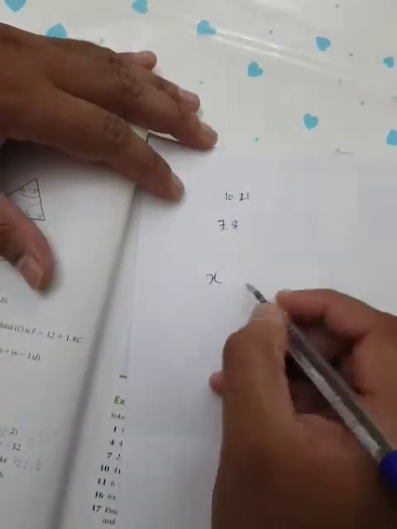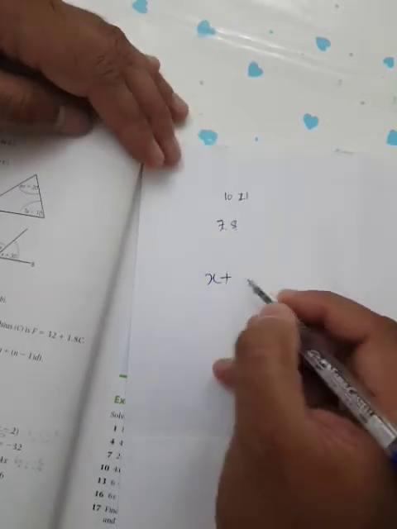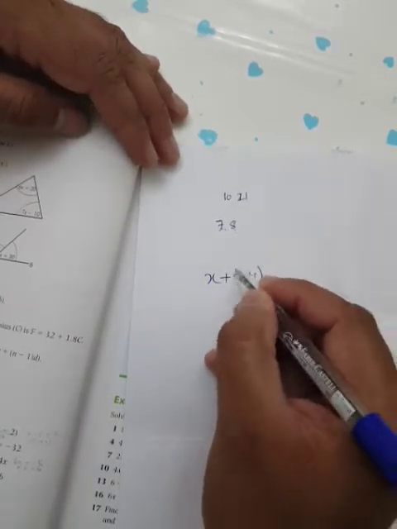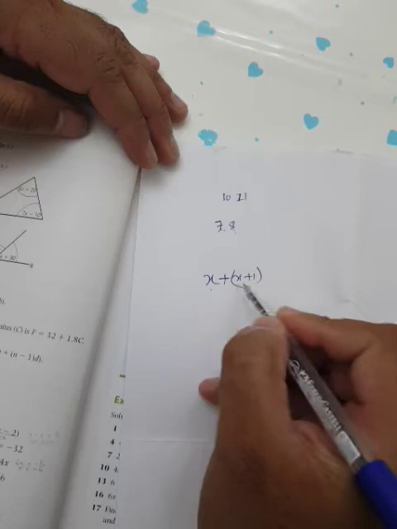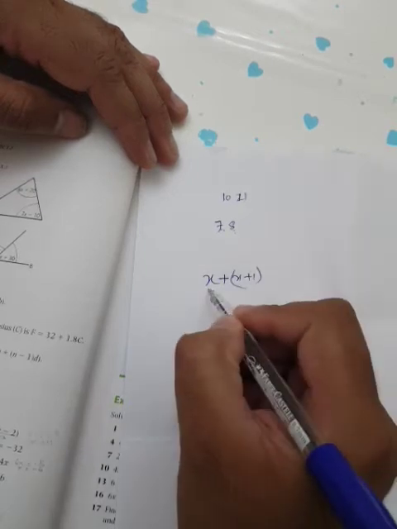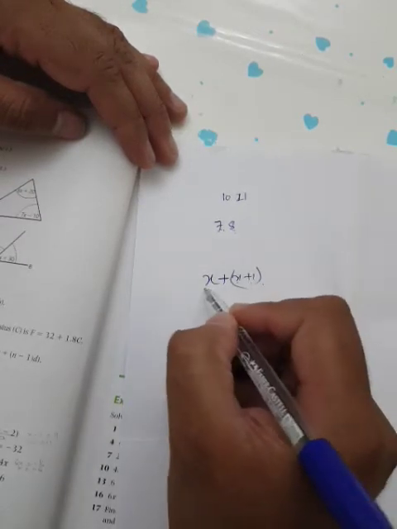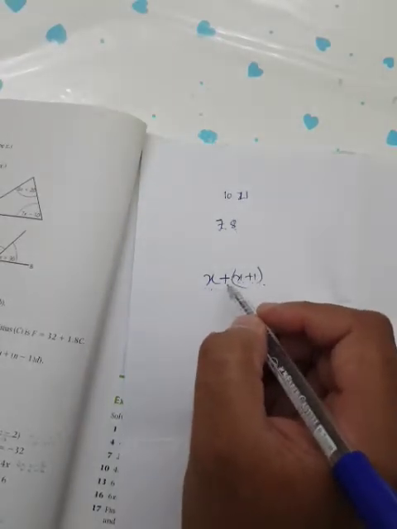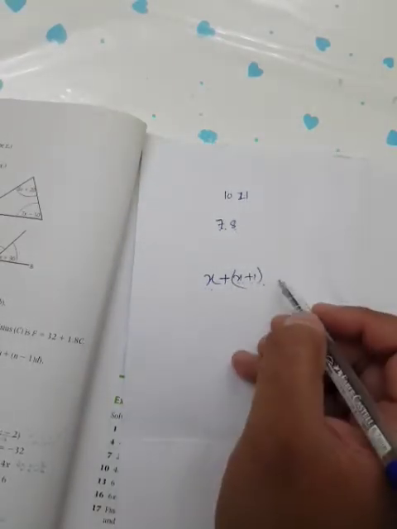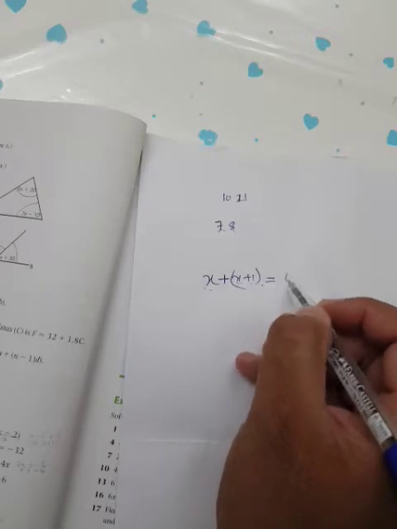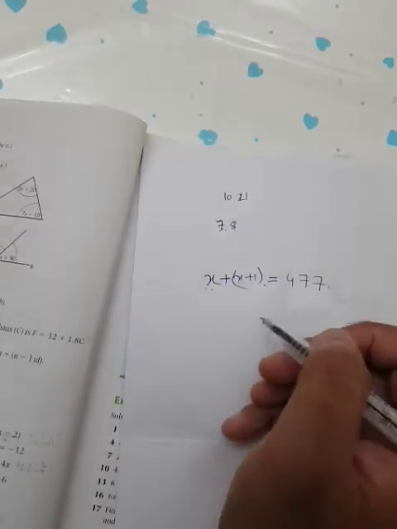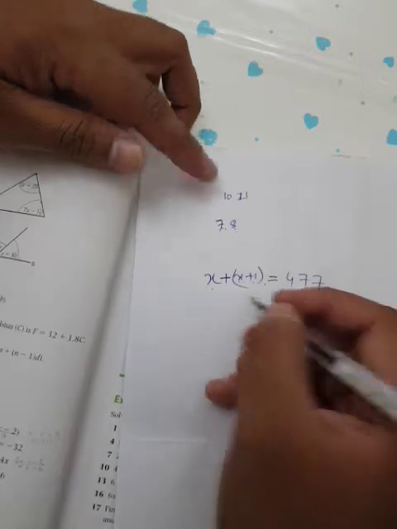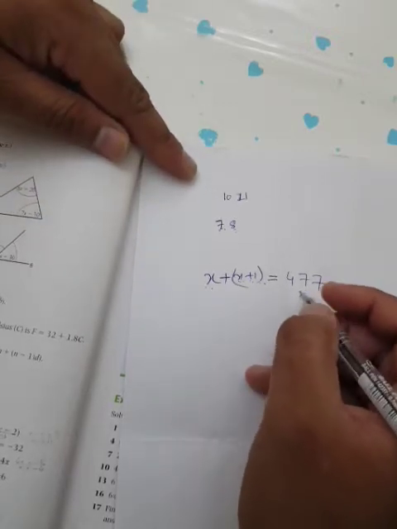So if one number is x, then the next number should be x plus 1. If this is 4, this will become 4 plus 1, 5. If this is 9, this will become 9 plus 1, 10. If this is 8, this will become 8 plus 1, 9. So yes, we are justifying the equation for two consecutive numbers, and they said the sum of two consecutive numbers is 477. Now we want to find out what the numbers are.